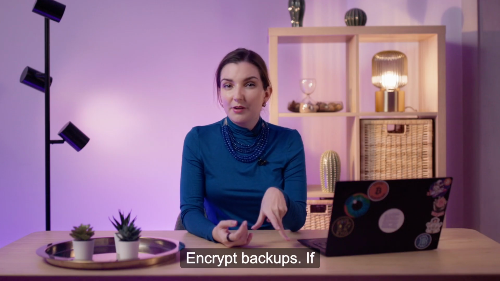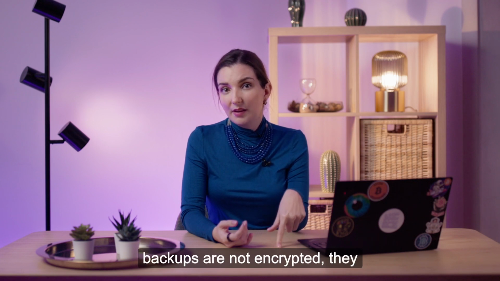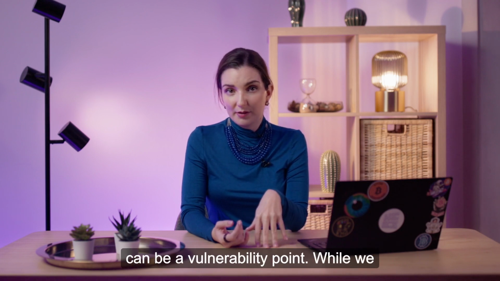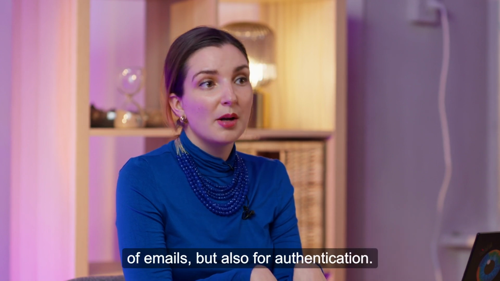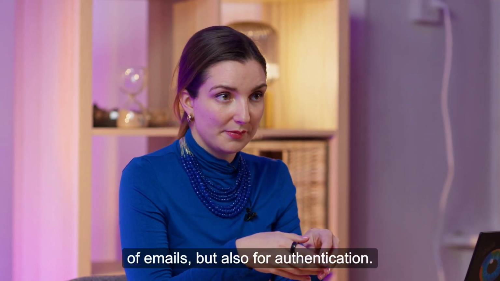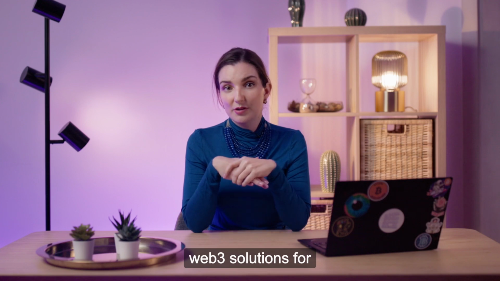Encrypt backups. If backups are not encrypted, they can be a vulnerability point. While we use emails today, it's not just for the exchange of emails, but also for authentication. Now, let's look at the Web3 solutions for emails.